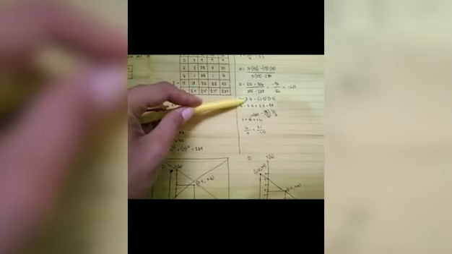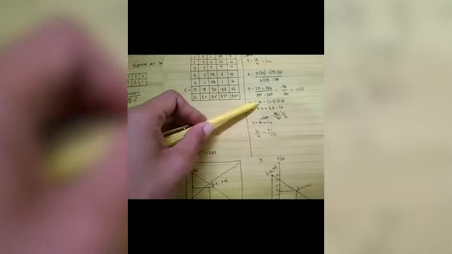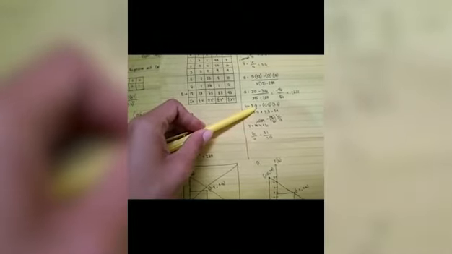So dito naman sa B, ito B, ayan, so yung mean of y natin is 3.6. So ayan, 3.6. Negative, yung a natin?